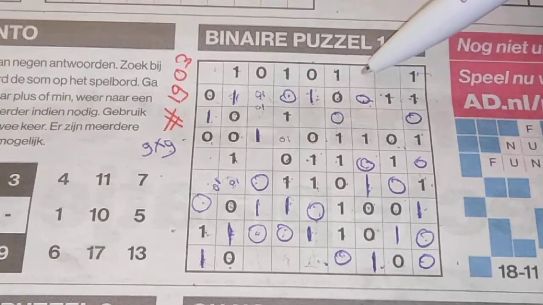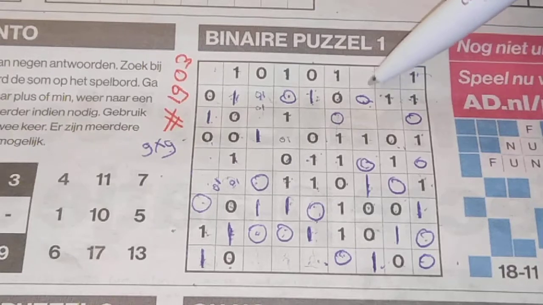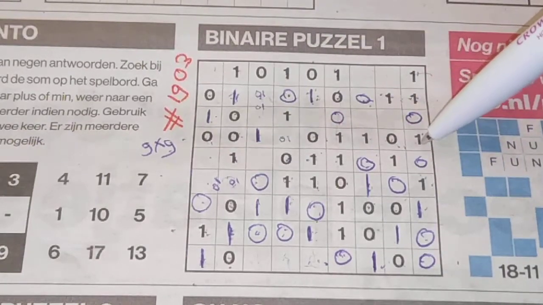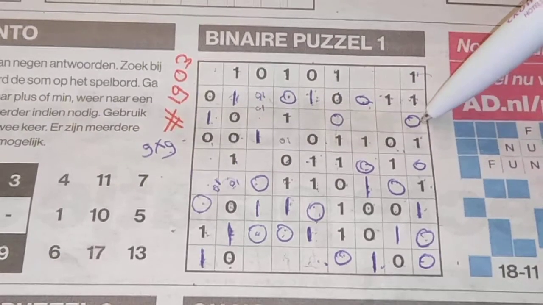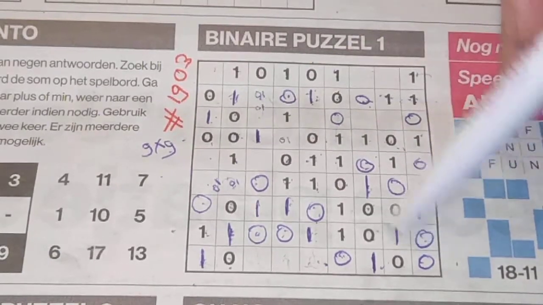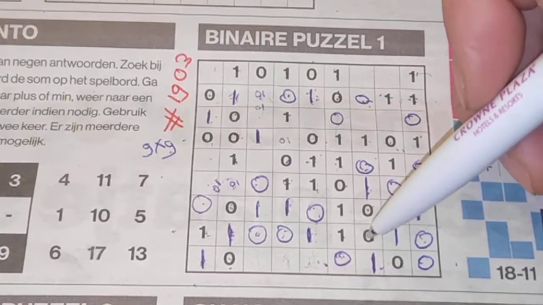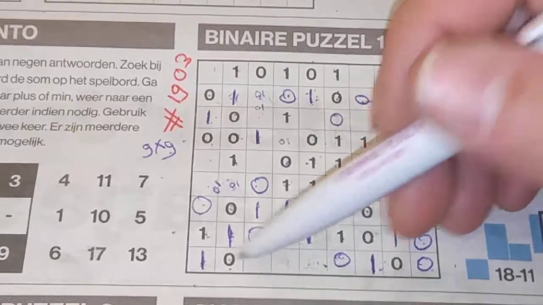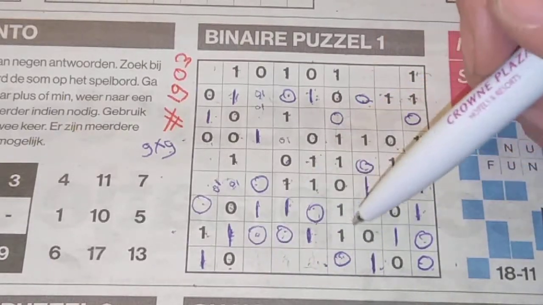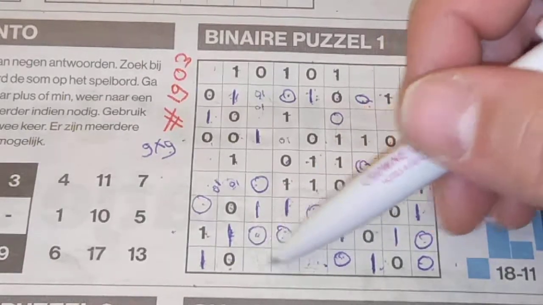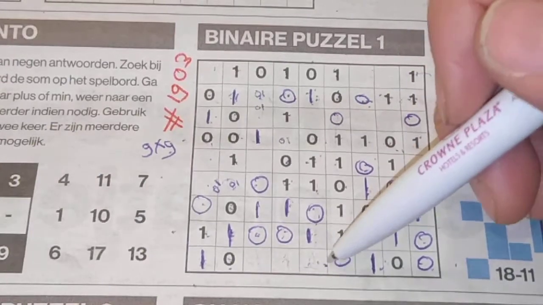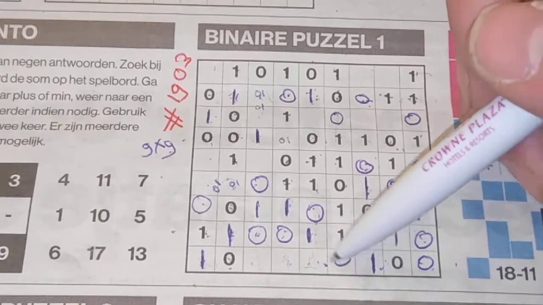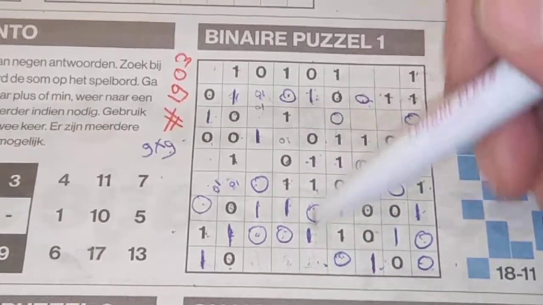Double 1 here. I need to compare the rows. 1, 2, 3, 4. I need an O here. Could be here, could be here.